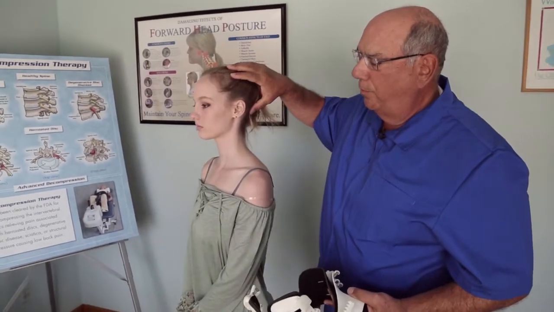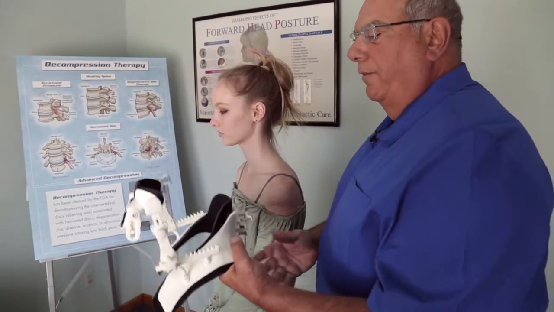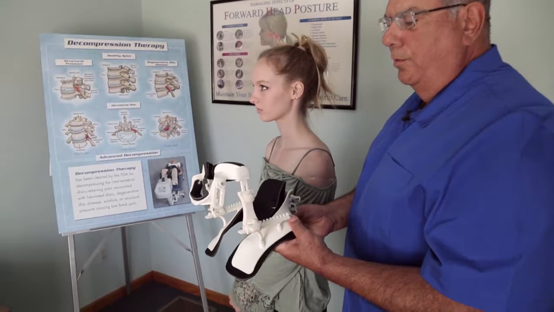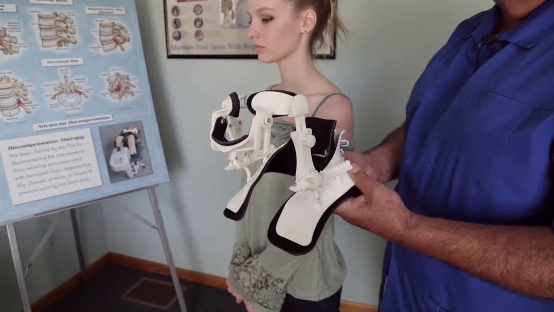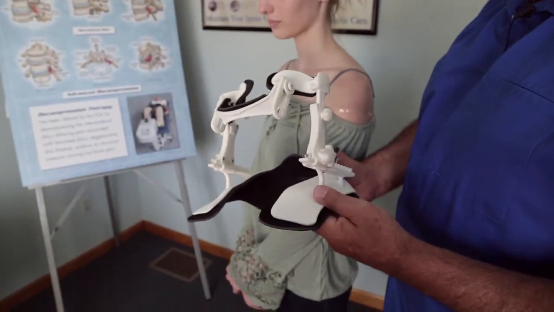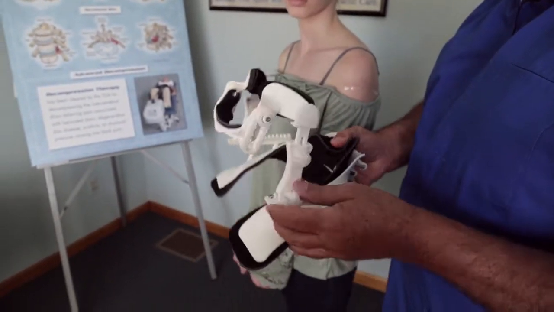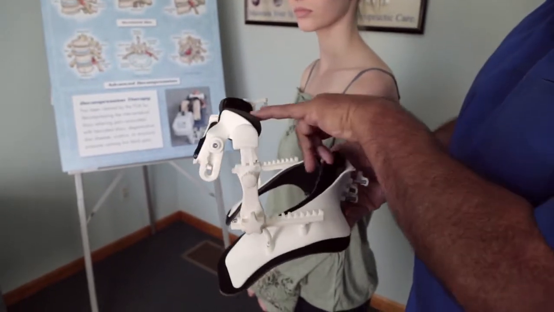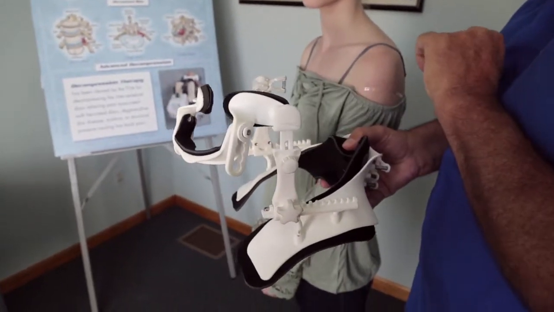So let's go back where you were, Jess. All right, and this is the device, the Cervigard orthotic collar, which is designed to correct the head posture and at the same time help build the neck curve. The features of the collar are the correction process of the tracks, which allow it to go rearward, pushing the head rearward. These cheek pads hold the head back into position.